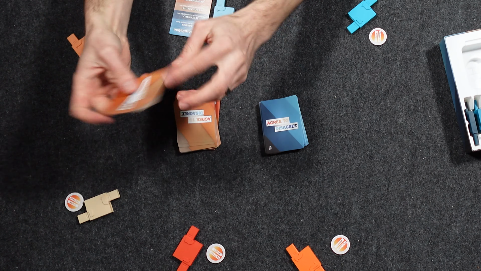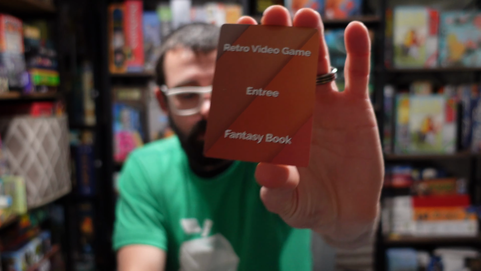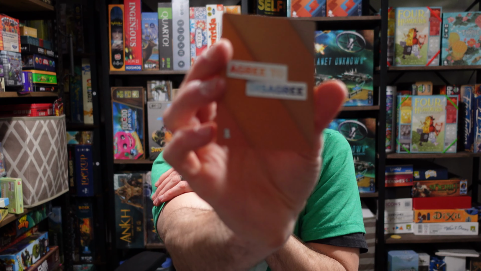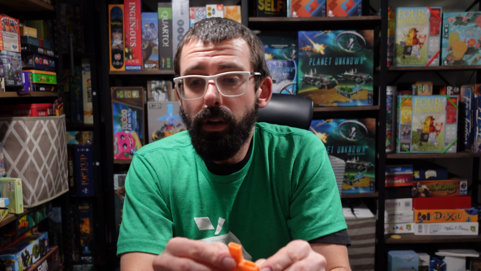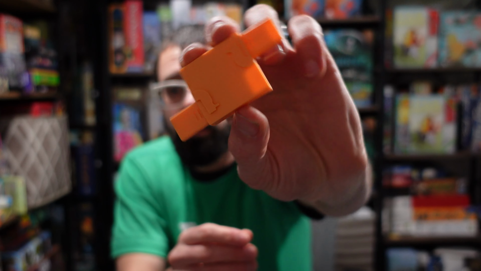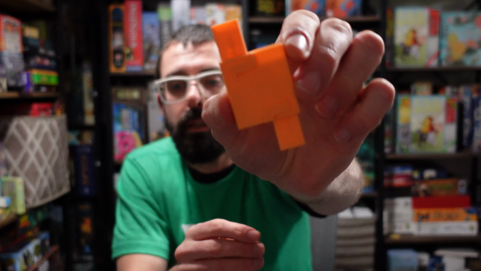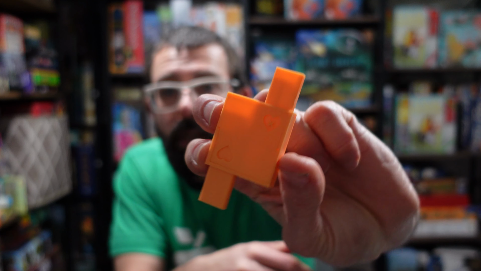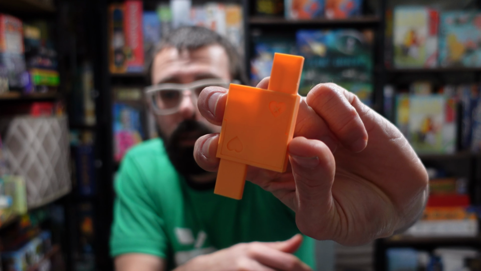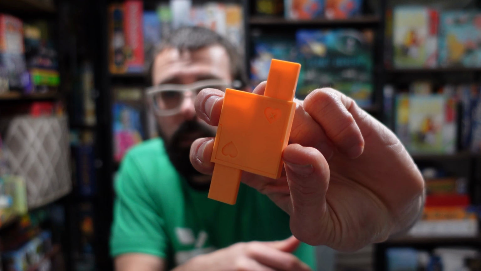A little bit more about each of the components. Each card has a list of 3 categories on it. On the back side, a number for scoring purposes. The magic of the game comes from the secret opinion device that we handed out to each player. The front side looks exactly the same, no matter which way it's oriented. The back side, you'll see, has a heart on one side and an X heart on the other side.